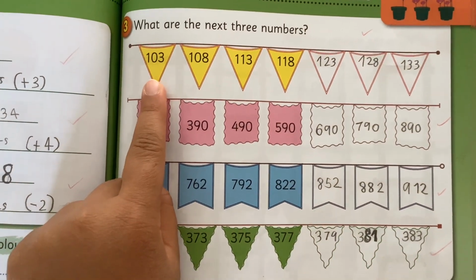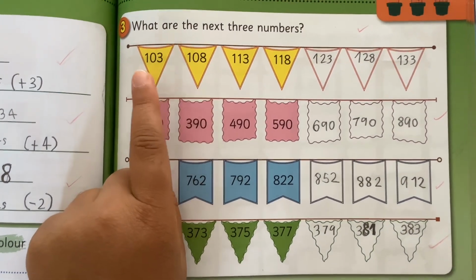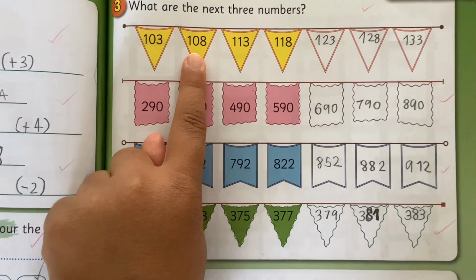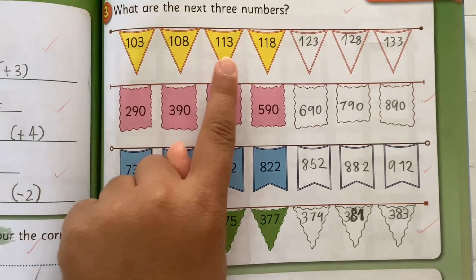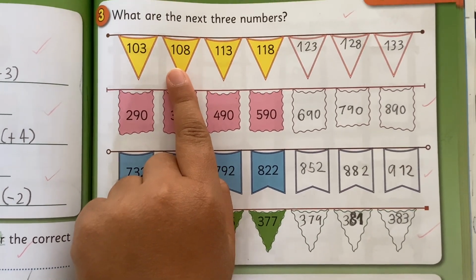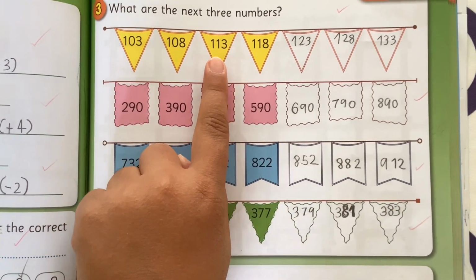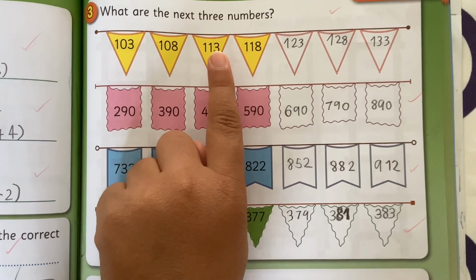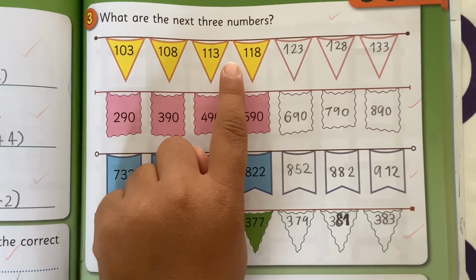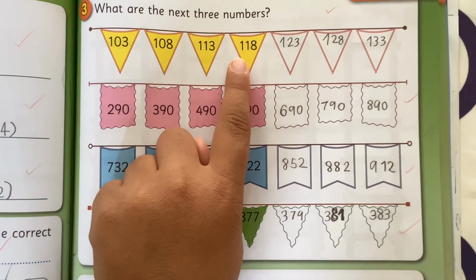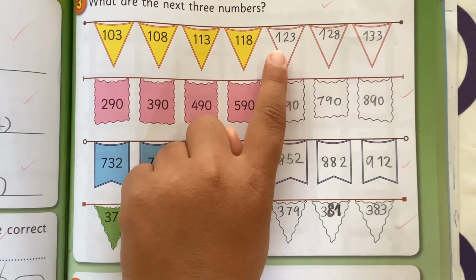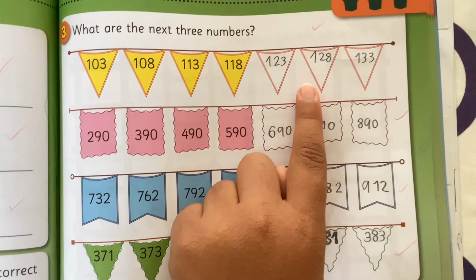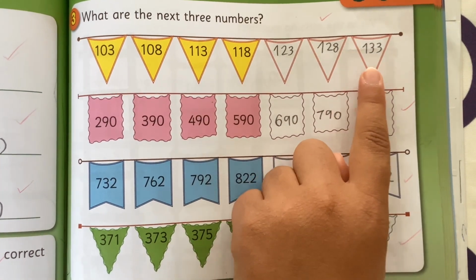The difference between 103 and 108 is 5, so 103 plus 5 equals 108. The difference between 108 and 113 is 5, so 108 plus 5 equals 113. The difference between 113 and 118 is 5, so 113 plus 5 equals 118. And 118 plus 5 is 123, 123 plus 5 is 128, and 128 plus 5 is 133.